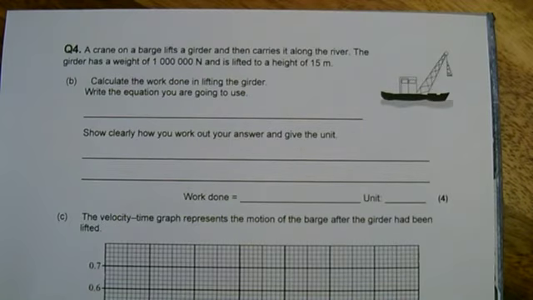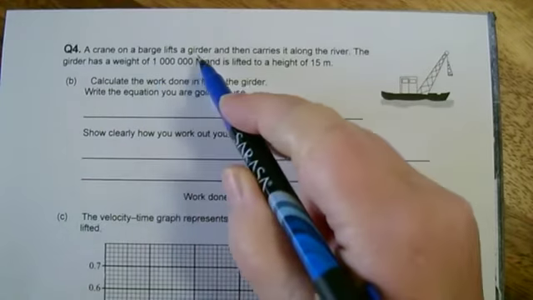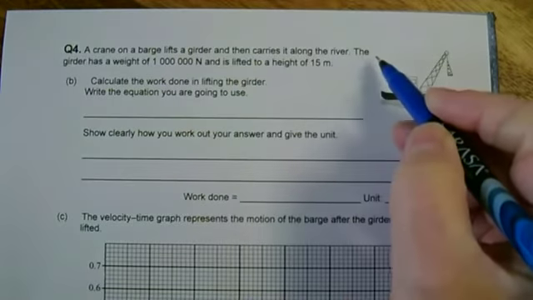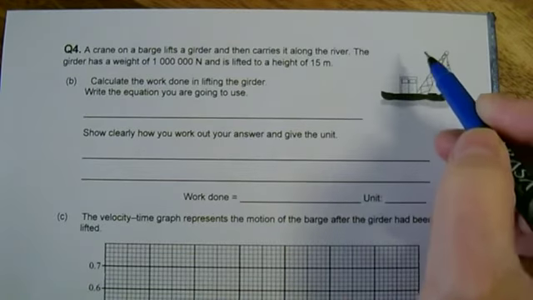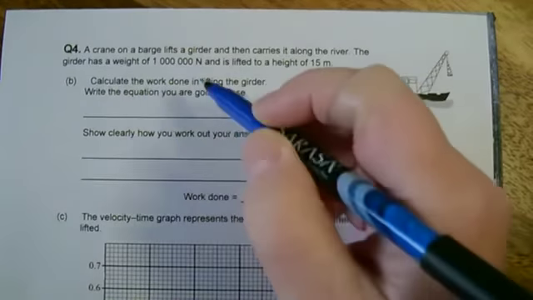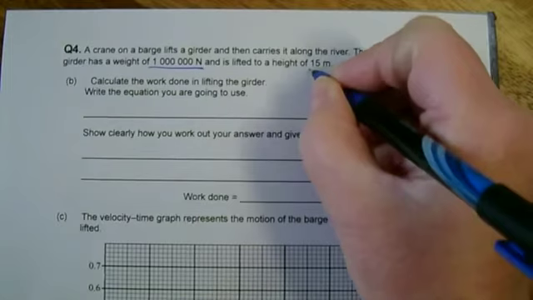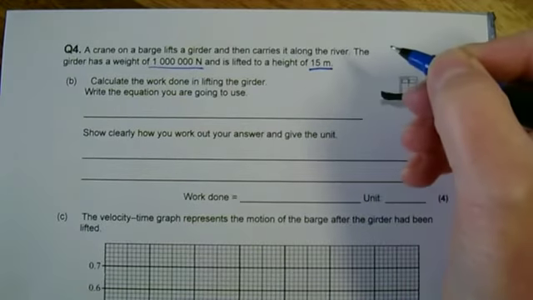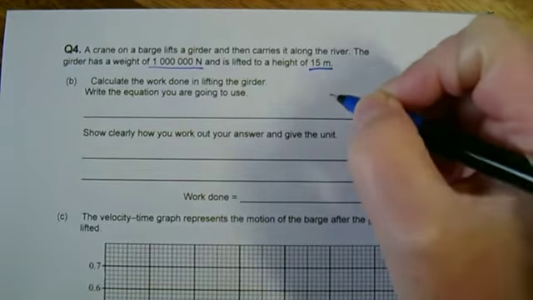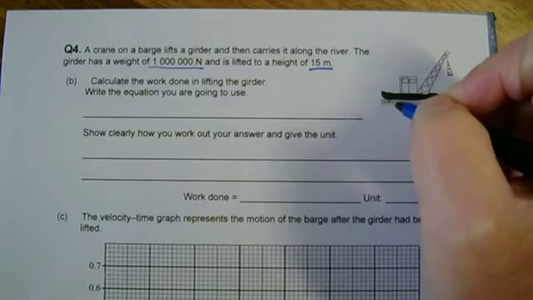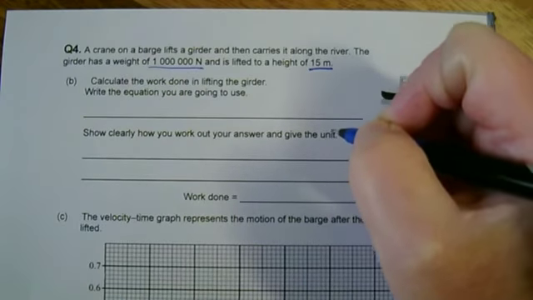Question 4. Okay, you've got a bit of recall to do for question 4b. Okay, let's look at our information. Crane on a barge, lift a girder, carries it along a river. Don't really care about the context. The girder has a weight of, they're given as a force, and they're given as a height or a distance. Calculate the work done in lifting the girder. Write down the equation you're going to use.